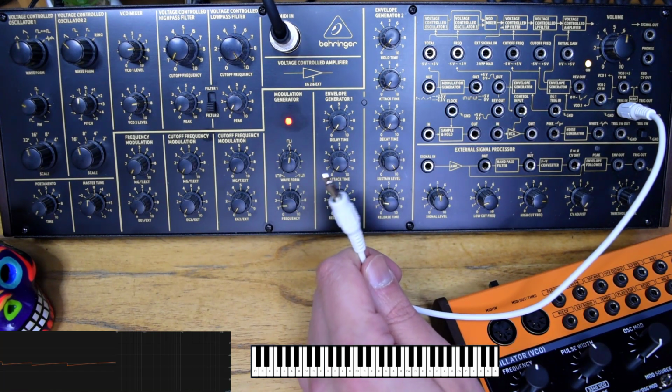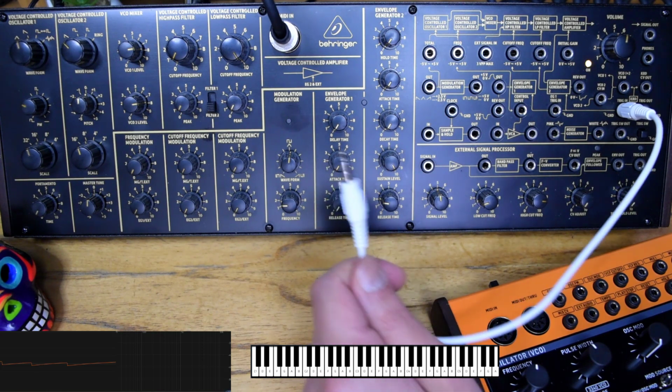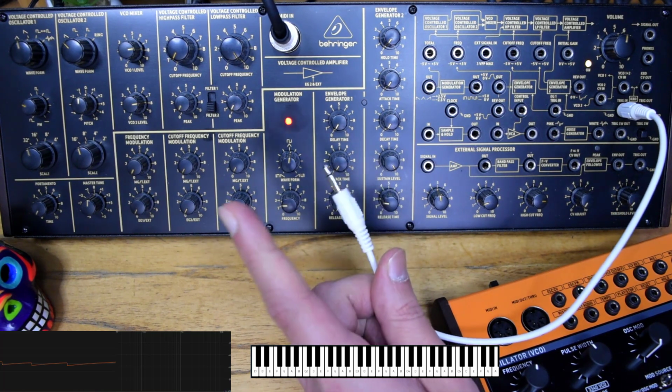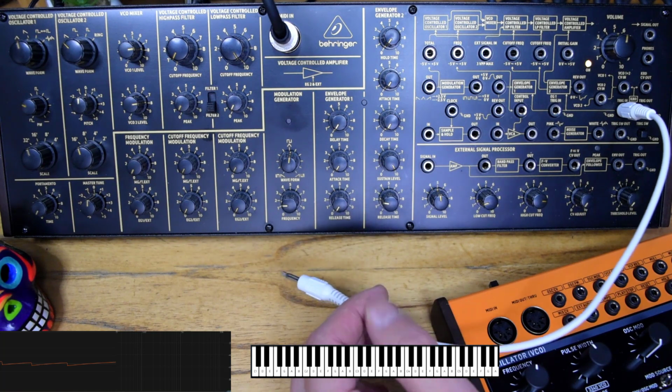So now if I play a key, it's not listening to my MIDI keyboard anymore because it's expecting a gate instruction or a trigger instruction from this one, from this control. So of course the envelope is not opening and it's not closing.